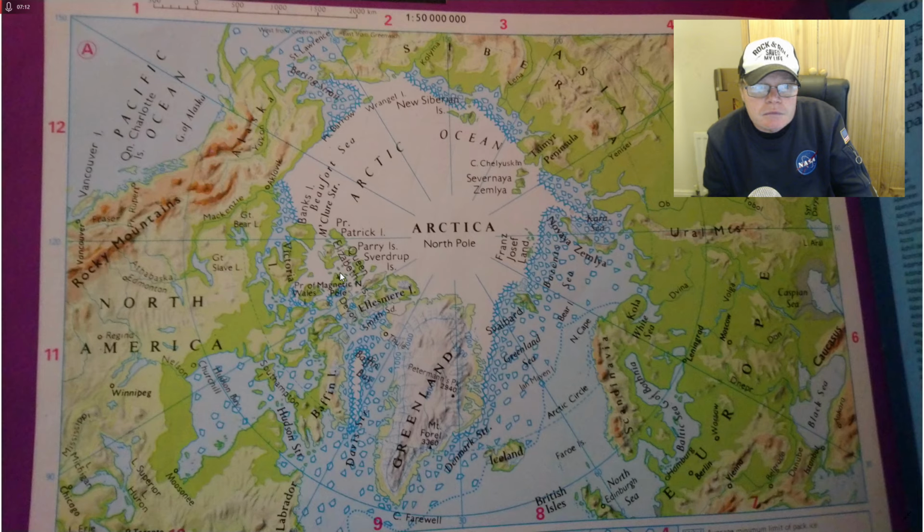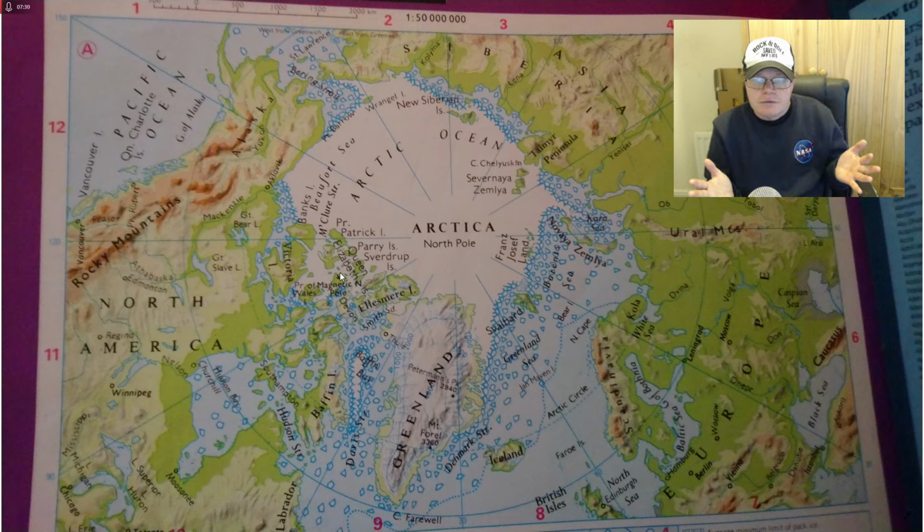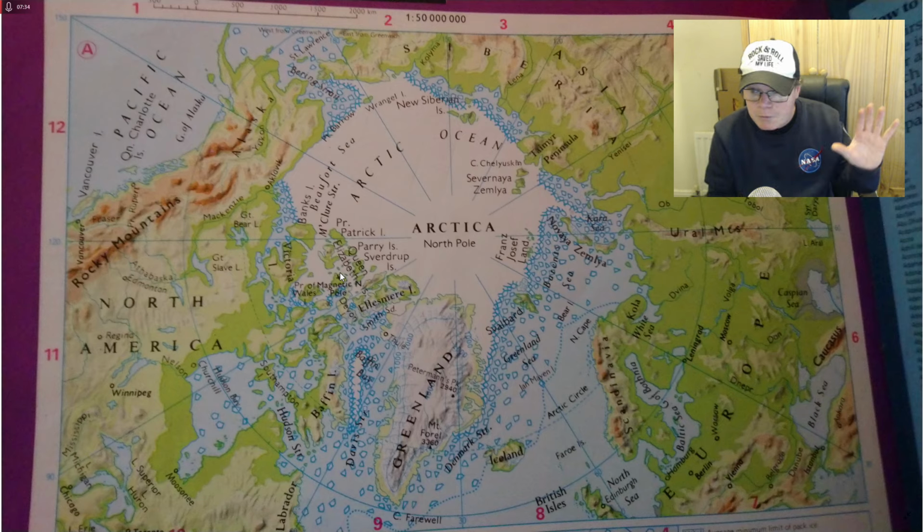But like I said, here's the North Pole Arctica in all its old glory. This is just one of them strange ones, isn't it? All of a sudden you can't view the North Pole even though you type it in. It just comes up blank on the maps, which is quite bizarre.